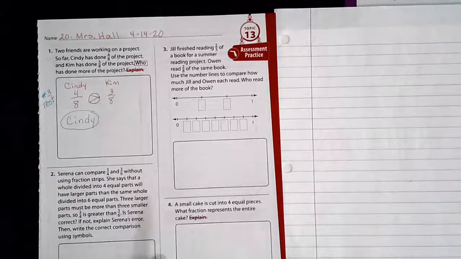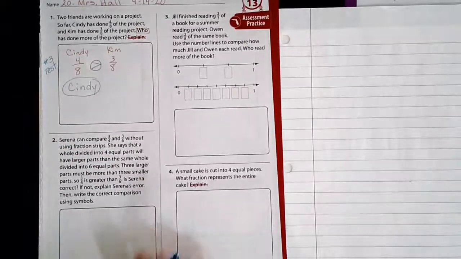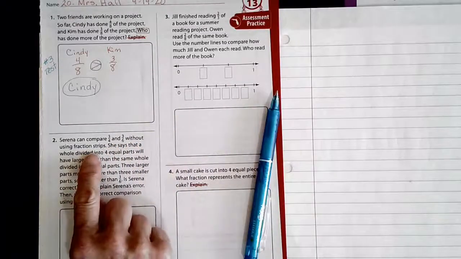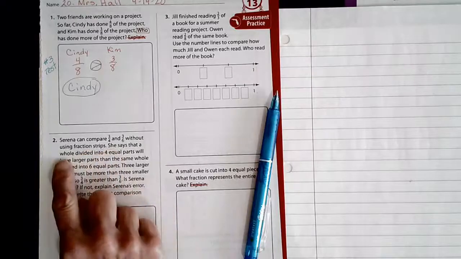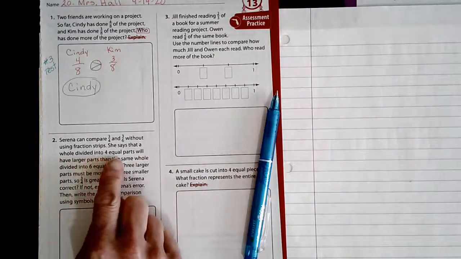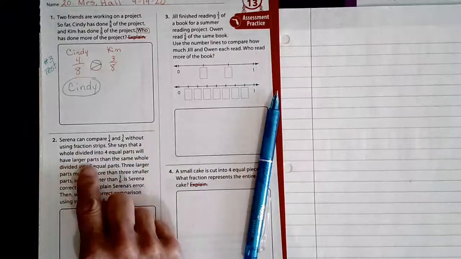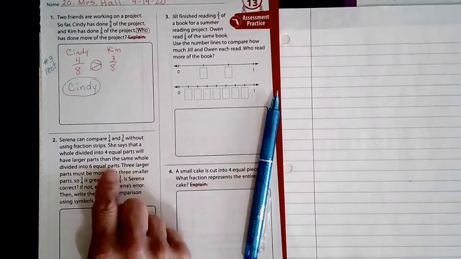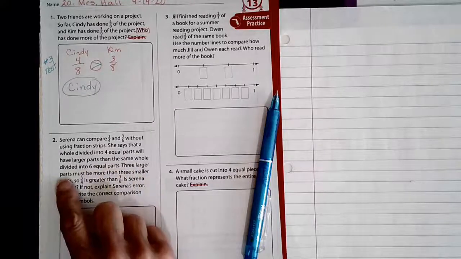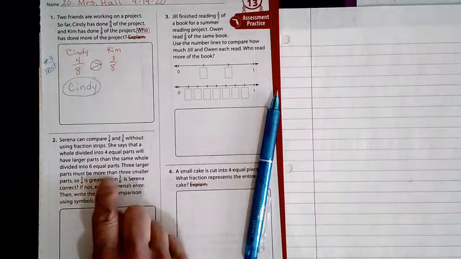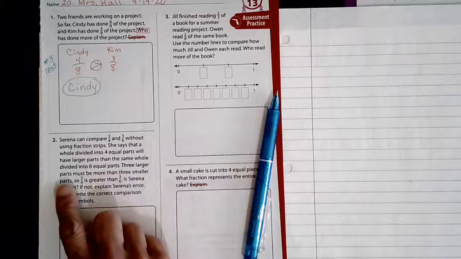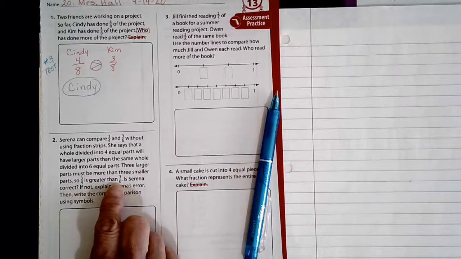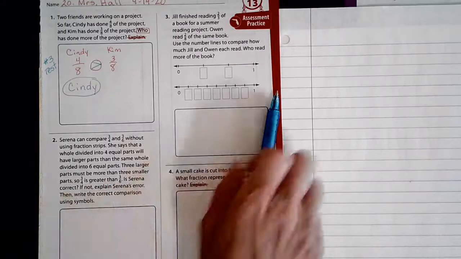Number 2, Serena can compare 3/4 and 3/6 without using fraction strips. She says that a whole divided into 4 equal parts will have larger parts than the same whole divided into 6 equal parts. 3 larger parts must be more than 3 smaller parts. So 3/4 is greater than 3/6. Is Serena correct? So let's write that down.